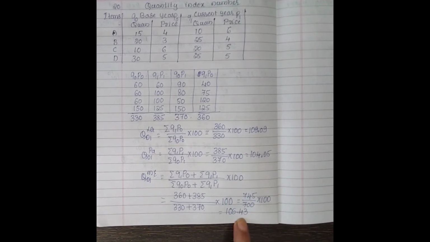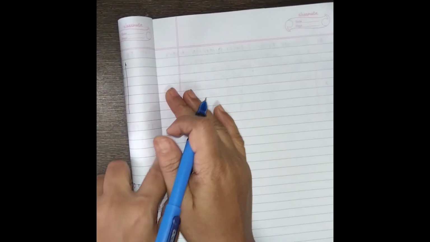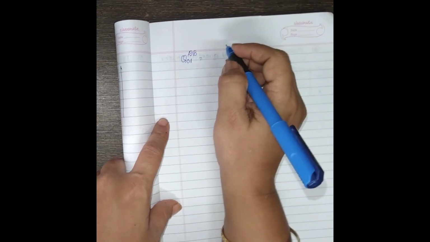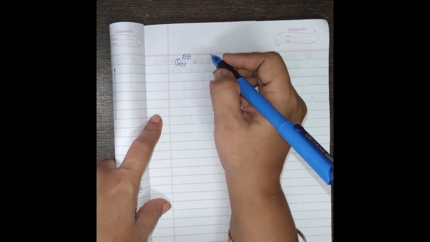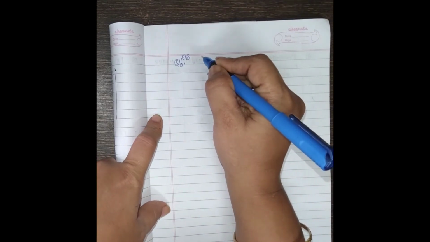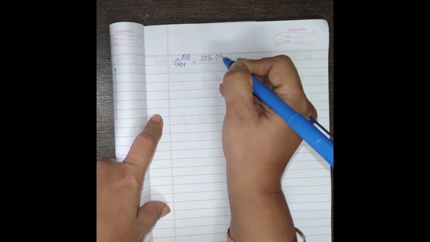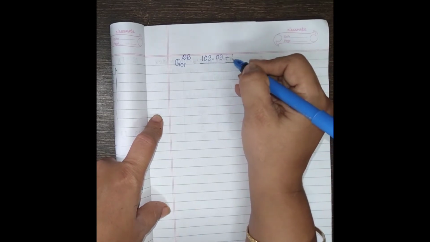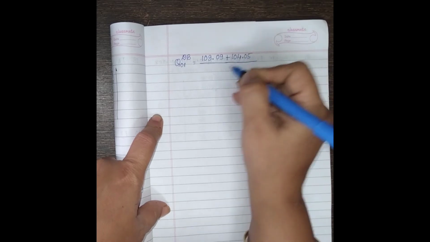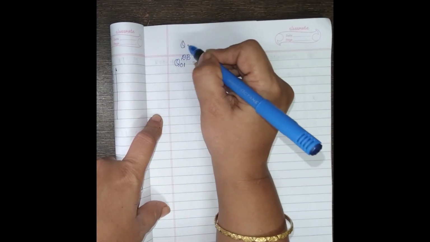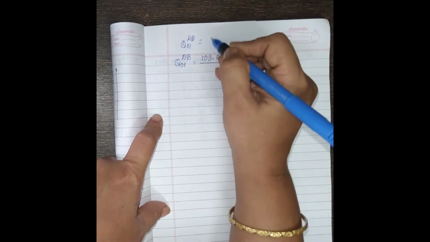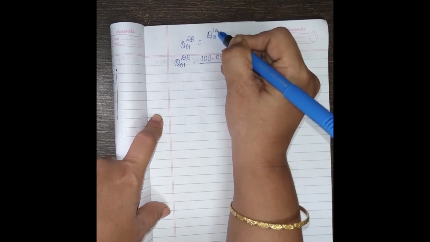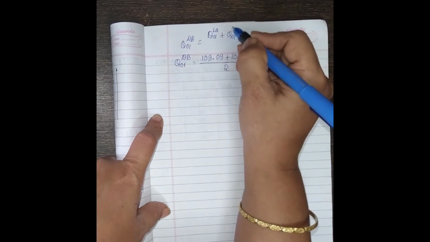106.43 is the answer, the Marshall-Edgeworth. Then what is a Dorbish-Bowley? The Q01 of Dorbish-Bowley, you can take it as a quantity. The last year's answer is 109.09 and the past is 104.05, divided by 2 is the Dorbish-Bowley. Means the Q01 of Dorbish-Bowley is also the same as a price index number. The Q01 of last year's plus Q01 of past is divided by 2.